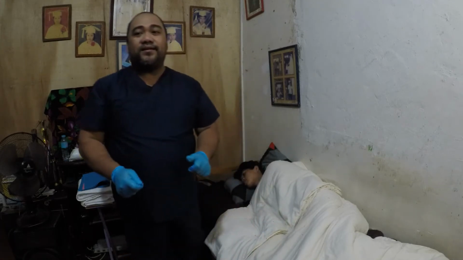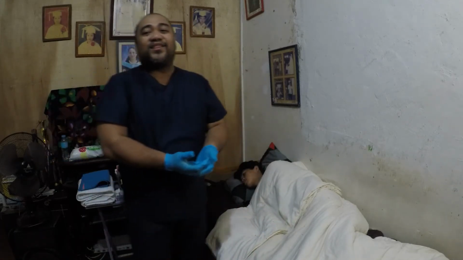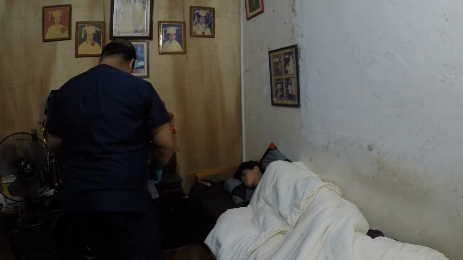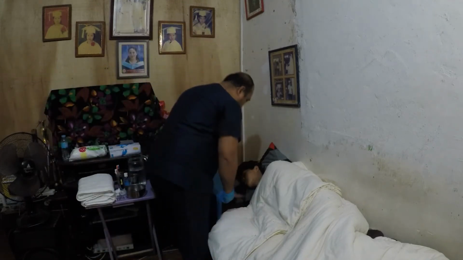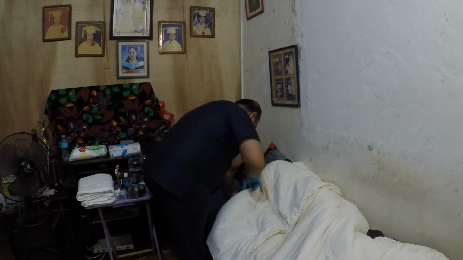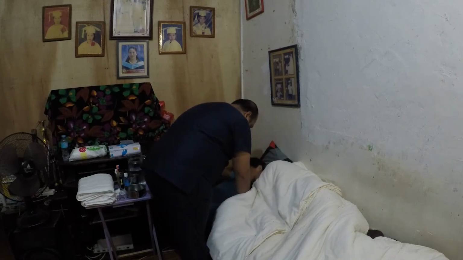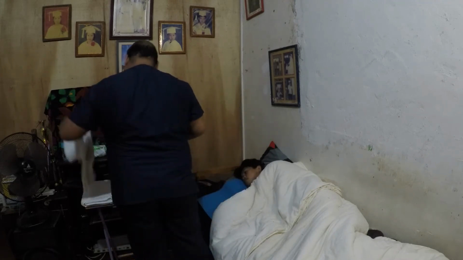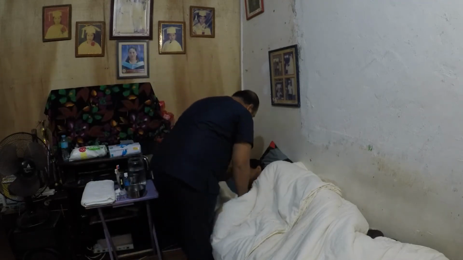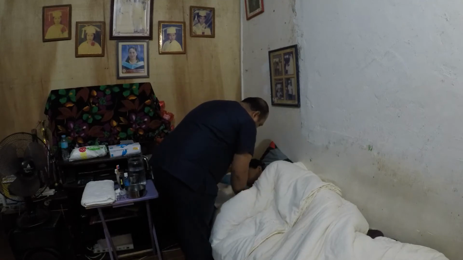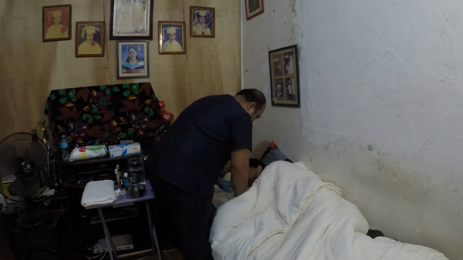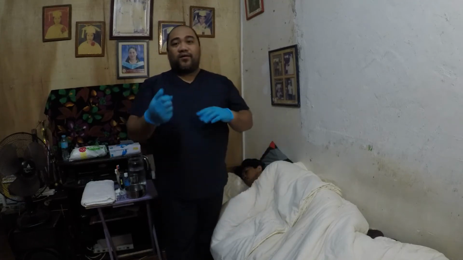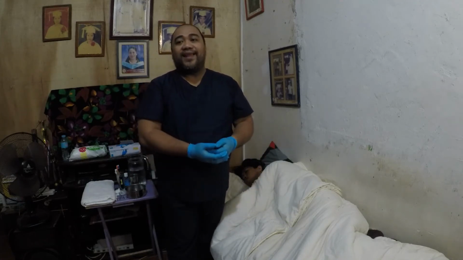Side lying position, and then I'll be placing the Macintosh and towel on the neck to the chest. This is to avoid wetting the bed or the clothing of the client.